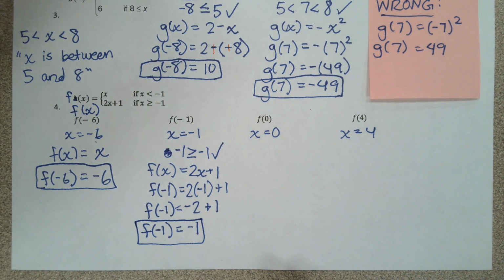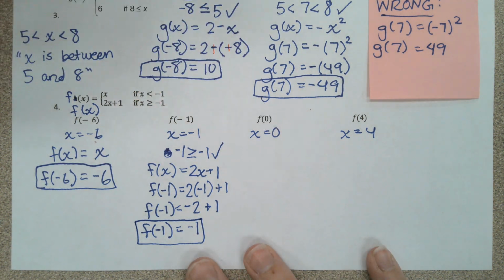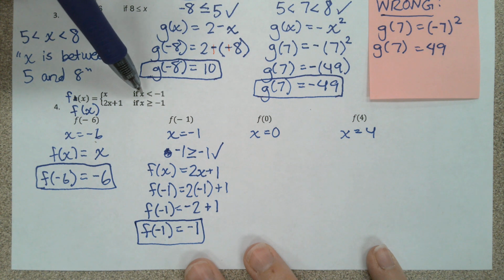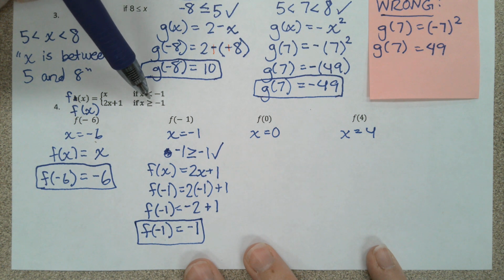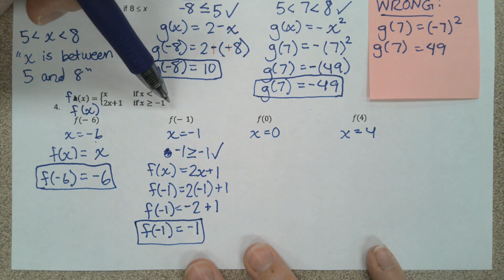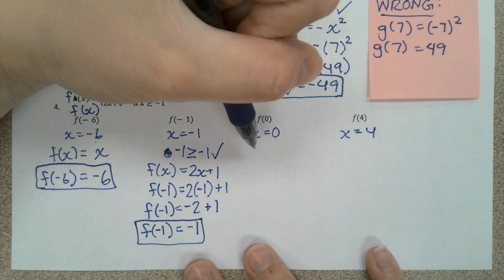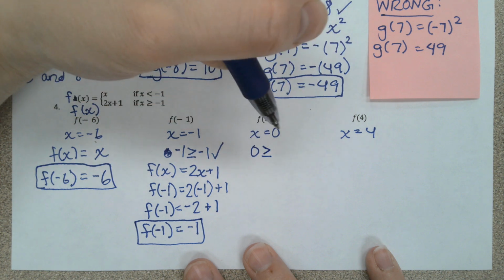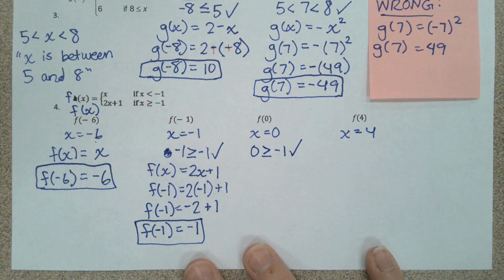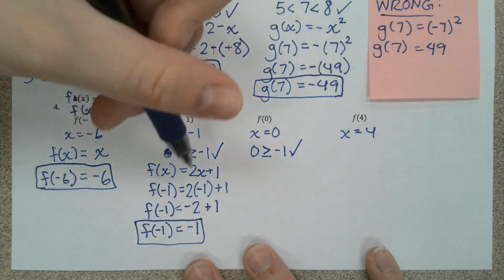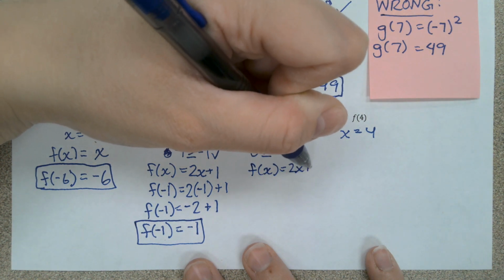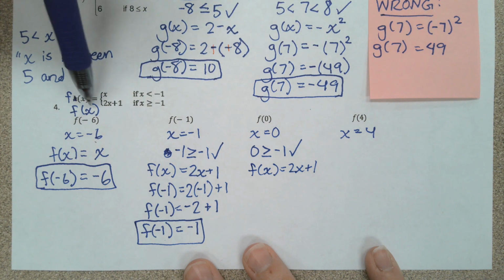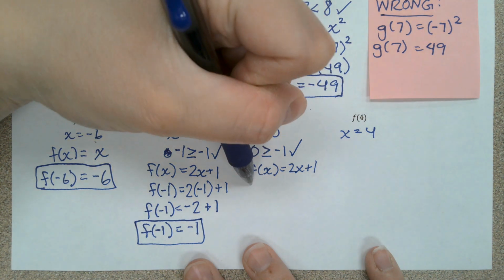That's it. 2 more. X equals 0. Is 0 less than negative 1? No. Is 0 greater than or equal to negative 1? Yes. 0 is greater than or equal to negative 1. That works. So we're going to use f of x equals 2x plus 1 again, because that's what goes with that inequality. Plug in 0.